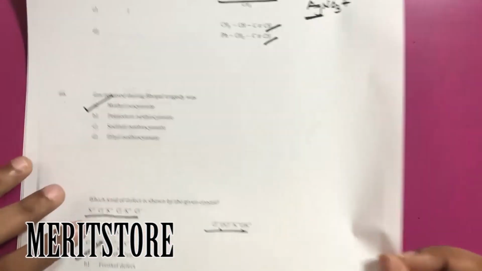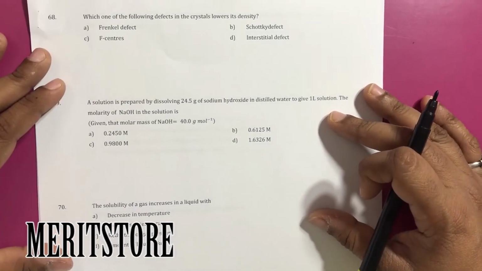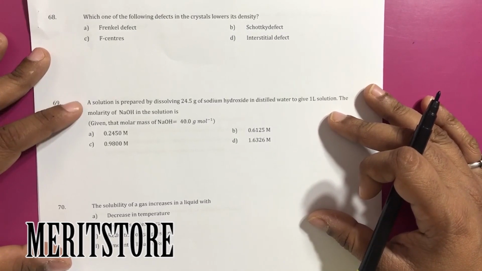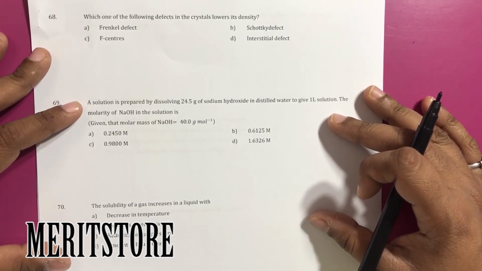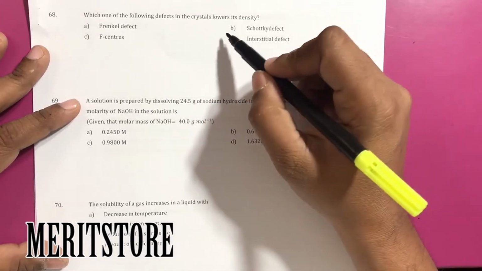Option A. Question number 68. Which one of the following defects in the crystal lowers its density? Since in the Schottky defect, the cations are missing from their original position, density decreases.